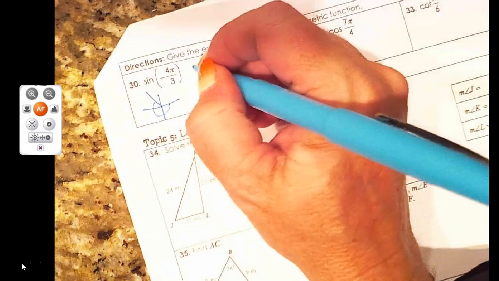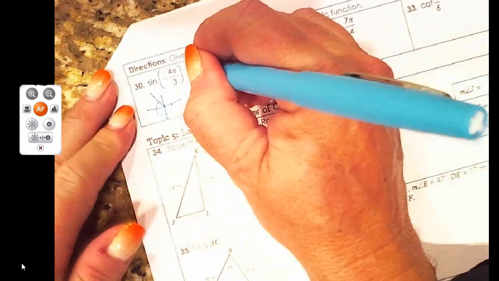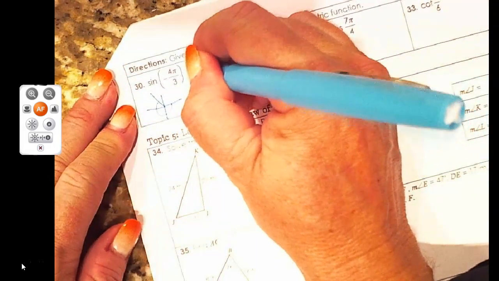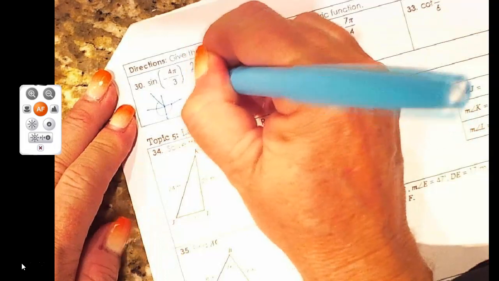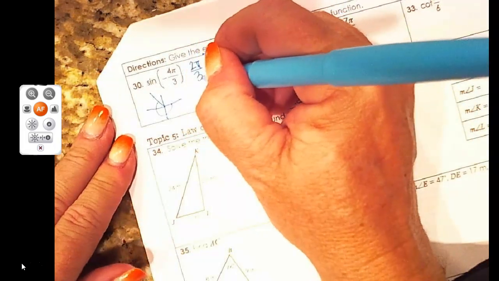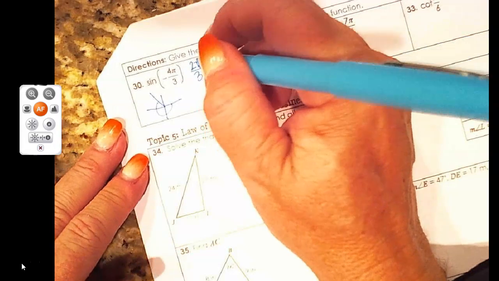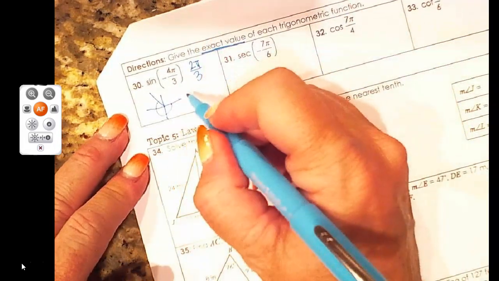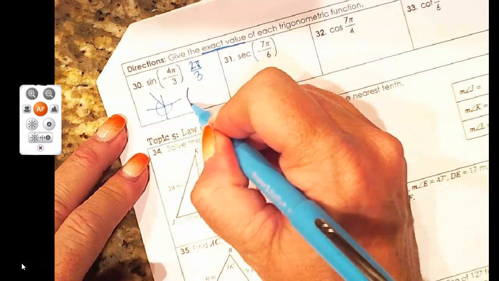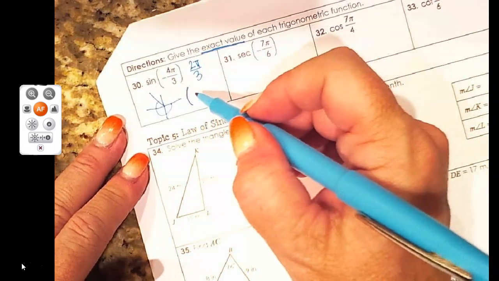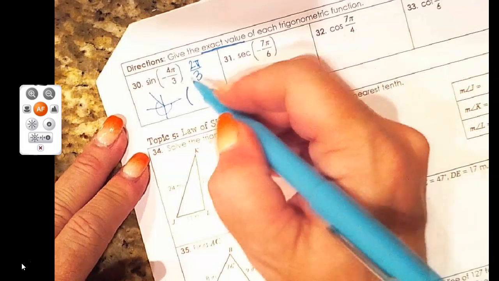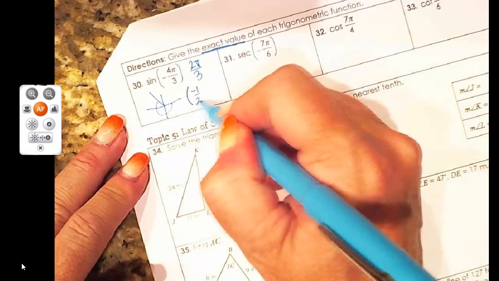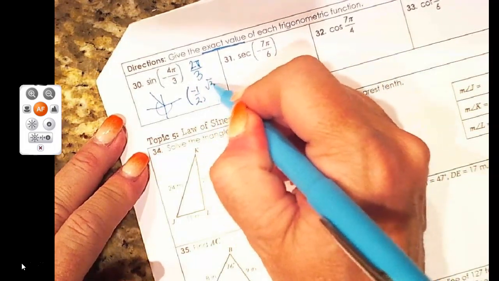So I'm looking at my unit circle, and I'm taking the sine of 2 pi over 3. That's a coterminal angle, so it's going to be the same. Well, let's talk about what is the ordered pair at 2 pi over 3. On my unit circle, it should be -1/2, radical 3 over 2.